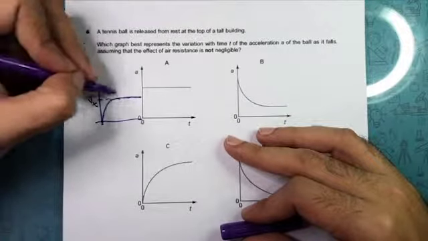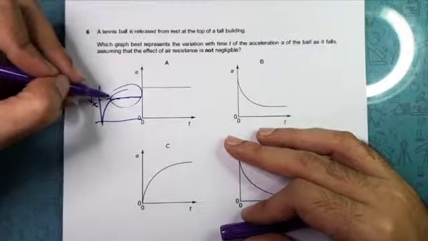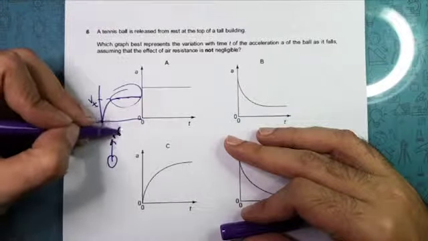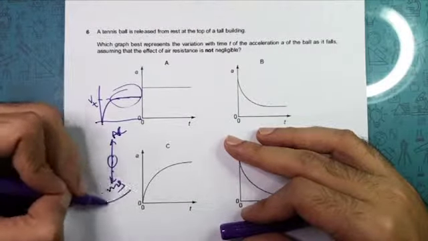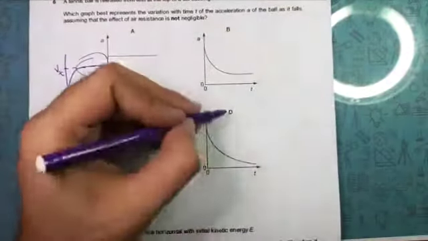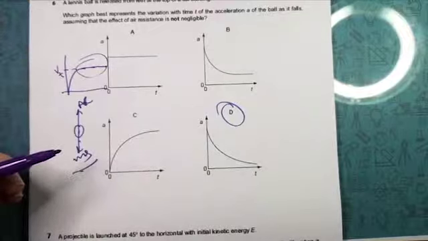This is the terminal velocity. So the acceleration drops to 0. Where does it drop to 0? When you reach the point where air resistance is equal to weight. And where do we get this in these graphs? The only one which is approaching this most closely is D. And that's the answer.